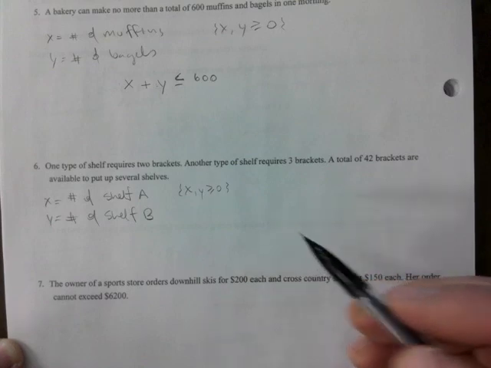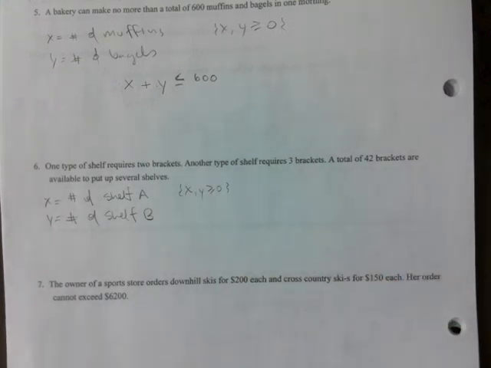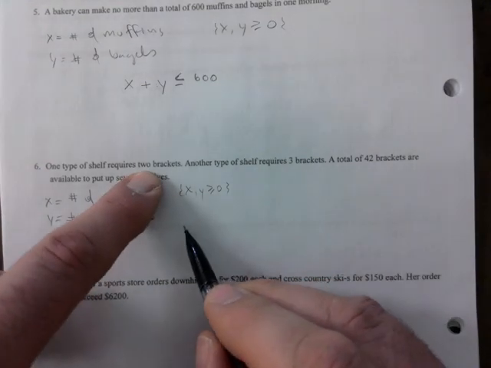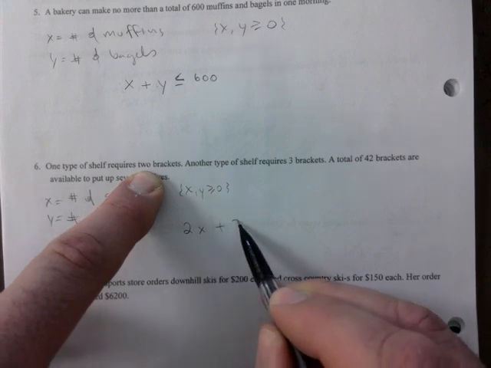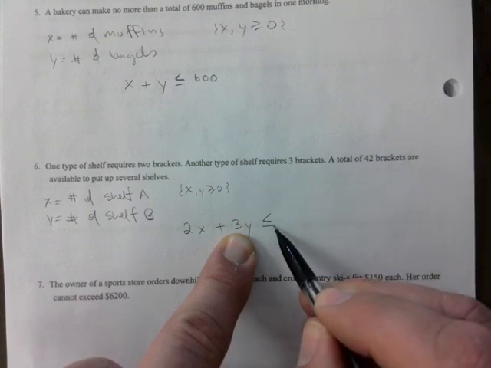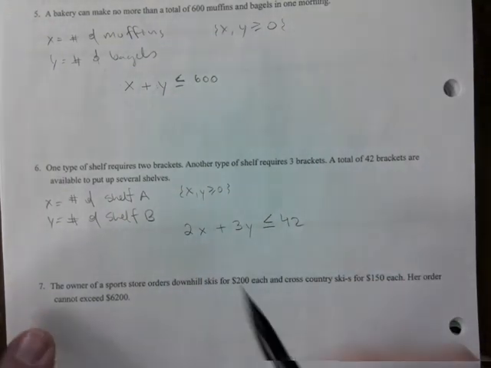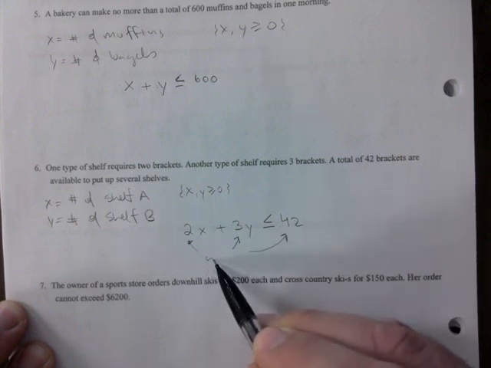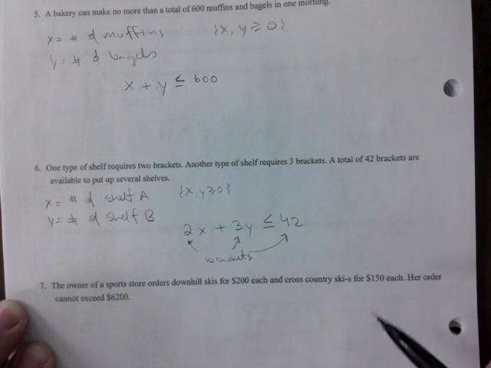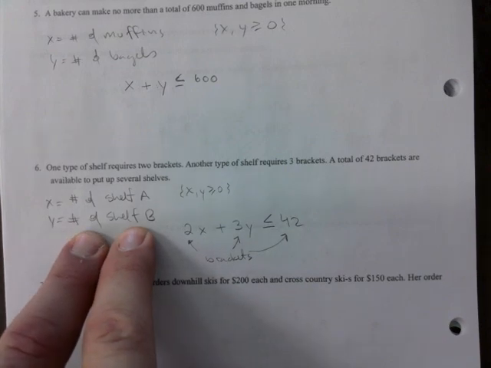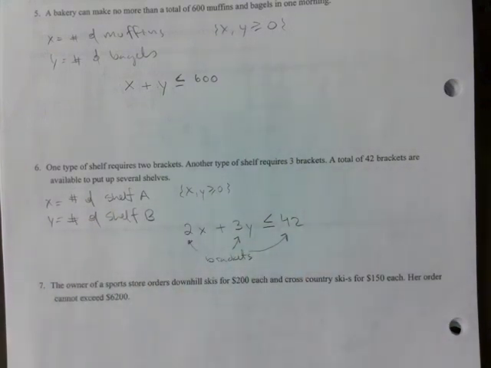And I don't know if you're thinking it. Are you thinking, hey, Mr. Harrison, it's always talking about brackets though. Like everything is about brackets. You notice that? But if you really think about it, it's the 2 brackets for shelf A and 3 brackets needed for shelf type B, right? And you only have a total of 42 available, right? The brackets are actually the coefficients here. So yes, it talks about brackets, but really it's the number of shelves produced that will tell you how many brackets are needed, right?